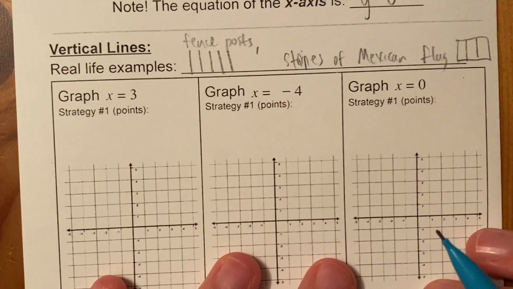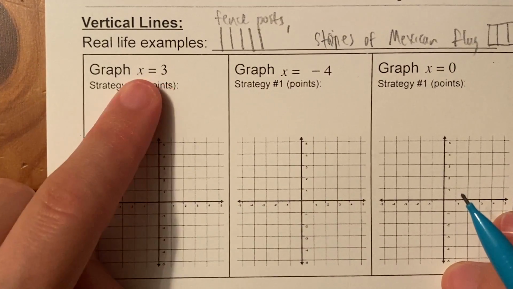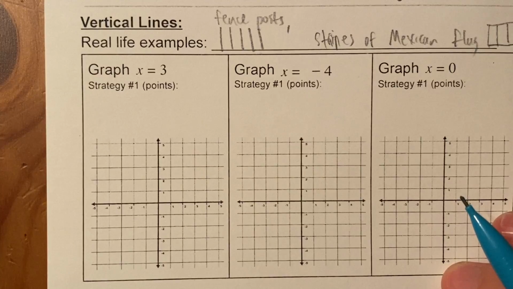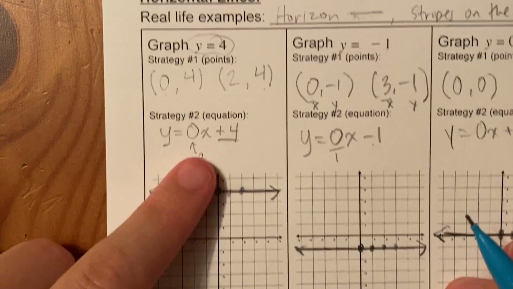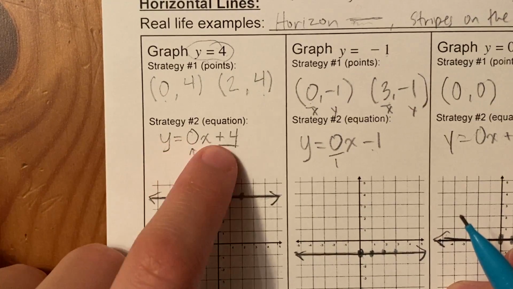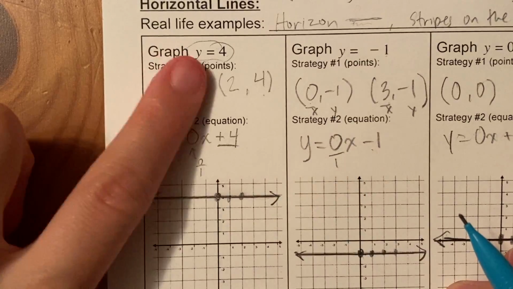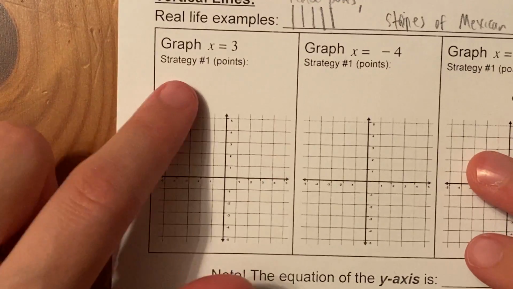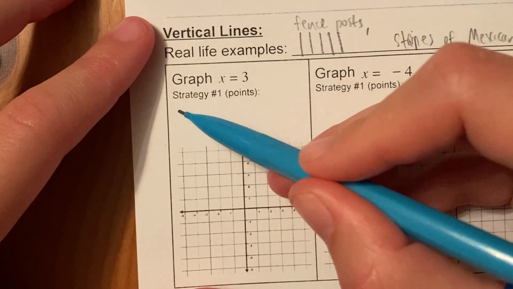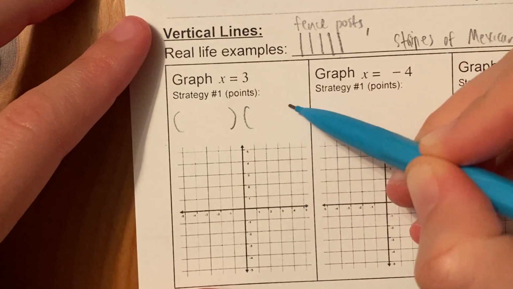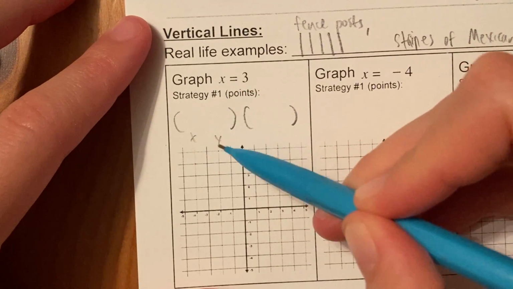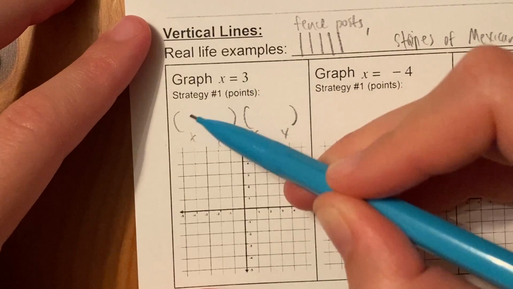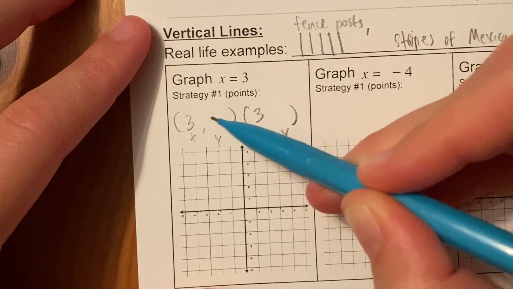Okay, so if I'm going to graph this line, notice there's only one strategy here, because right here, I could say y equals mx plus b, because it was y equals. But here, I don't even have a y. So I can really only use my point strategy, which is to say, okay, I'm going to make the x value 3. And the y value can be whatever, right?